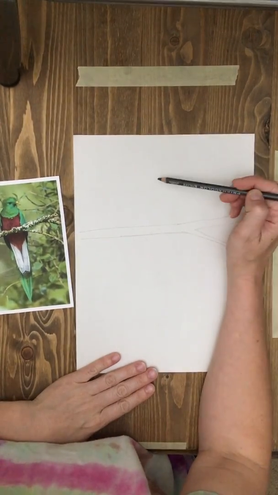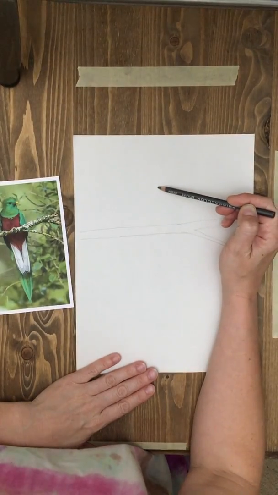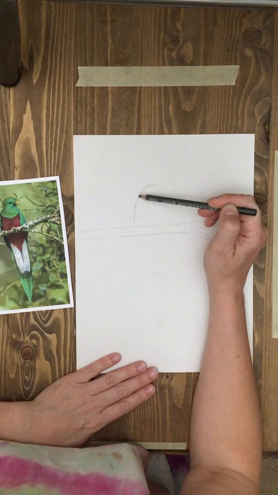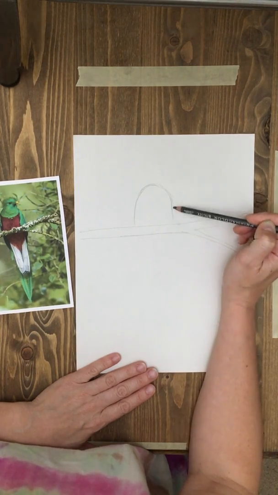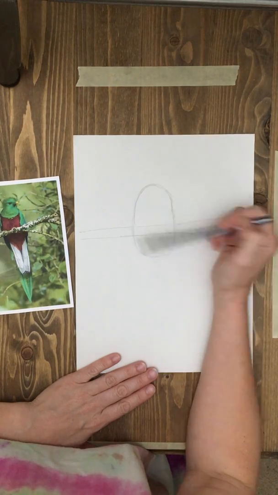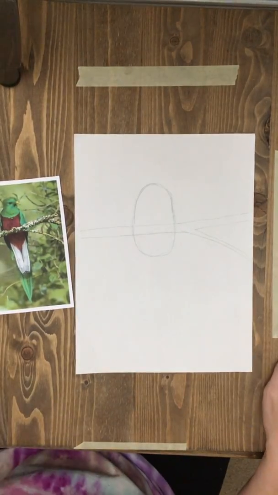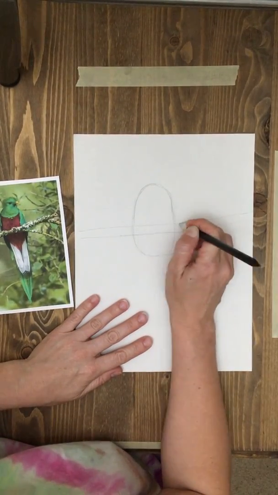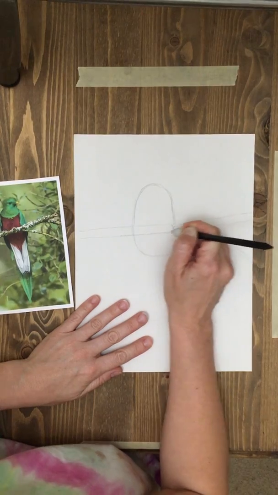Okay, now I'm going to draw the oval for his belly and the main part of his body. And if you notice, I've drawn right over the tree branch, okay? So I'm going to erase the part that I don't need.